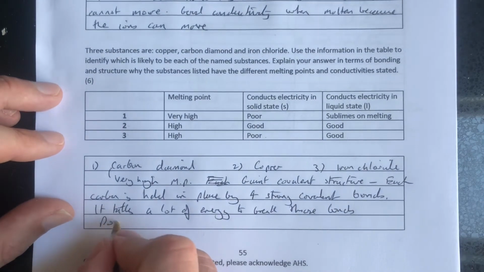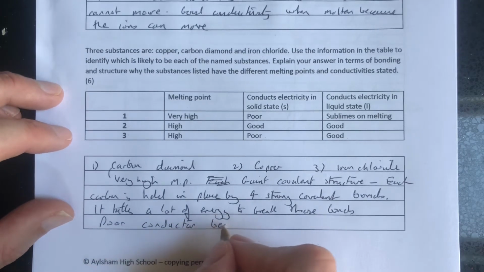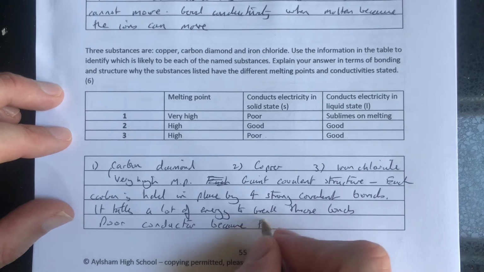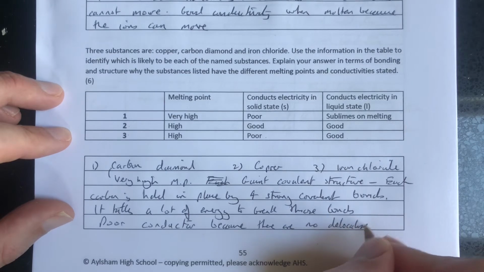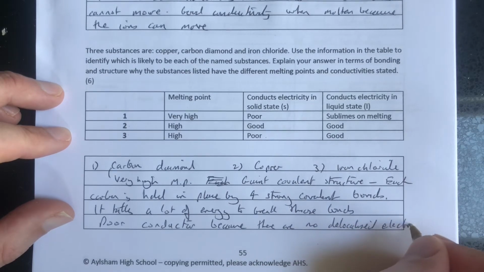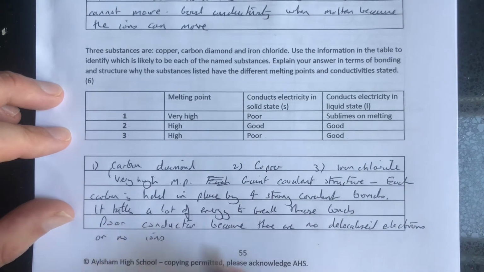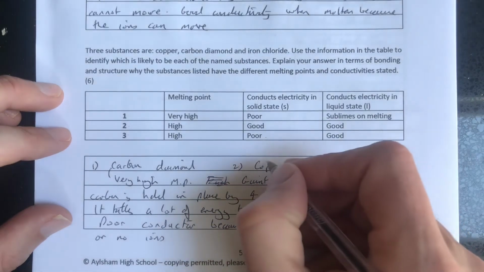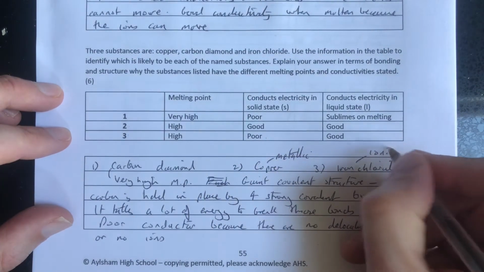And it's a poor conductor because to be a good conductor you need charged particles that are free to move. A current of electricity is a flow of charge. So it's a poor conductor because there are no delocalized electrons. So metals conduct because they've got delocalized electrons, as does carbon graphite, or no ions. And ionic substances conduct in a liquid state because they have ions that can move. So we need to say copper is a metallic bond. We need to say iron chloride is an ionic bond.